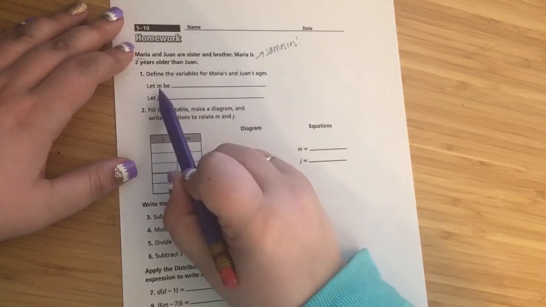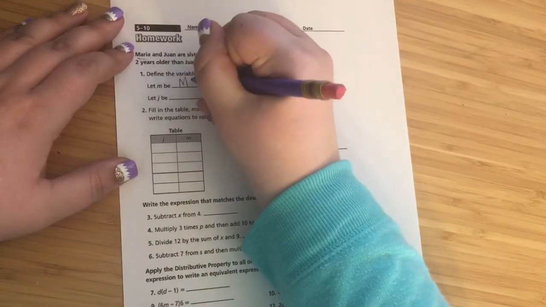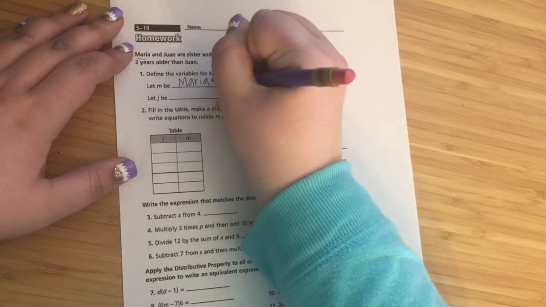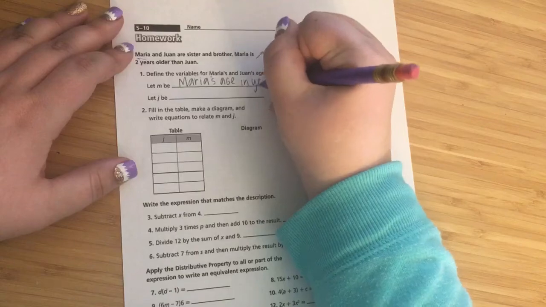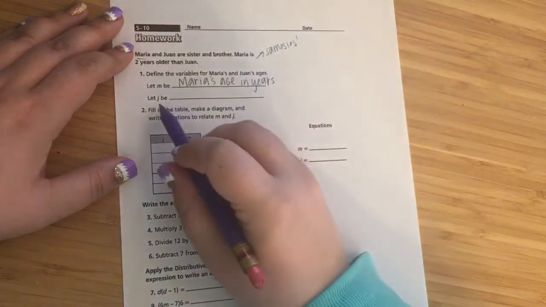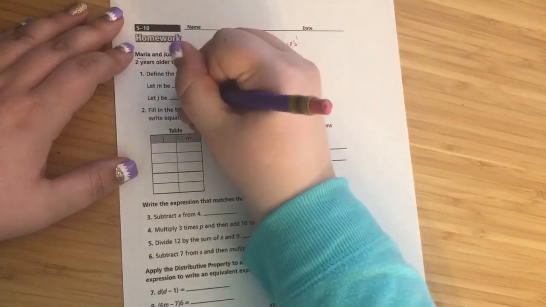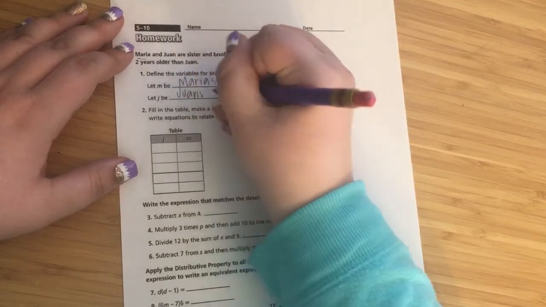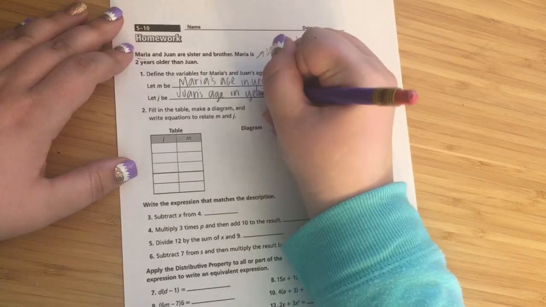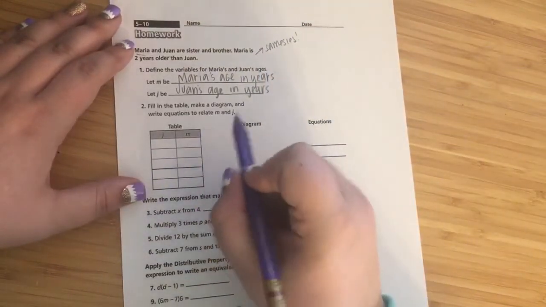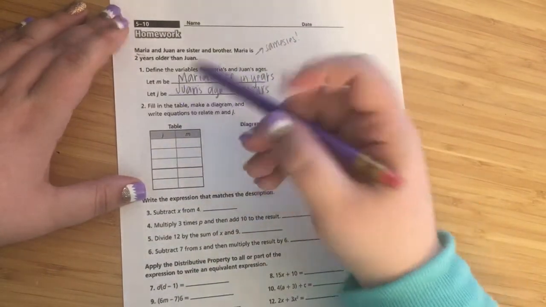We have M and J. So the M obviously is Maria's age in years, and the J will be Juan's age in years. It's really important to identify your variables before you get started so you really know what you're working with. If you don't, then you're going to be in a world of hurt trying to figure out, oh my gosh, what am I doing? But we've already figured this out.